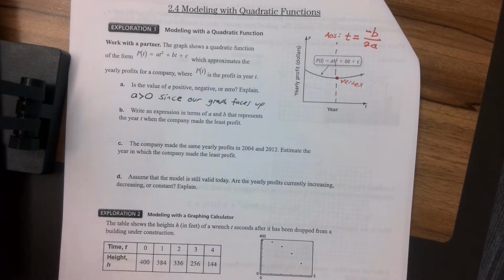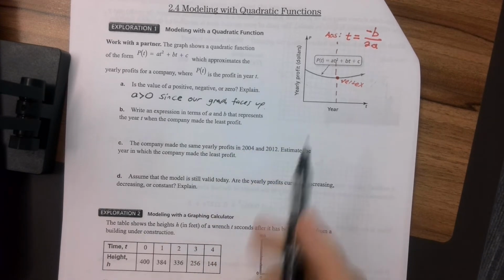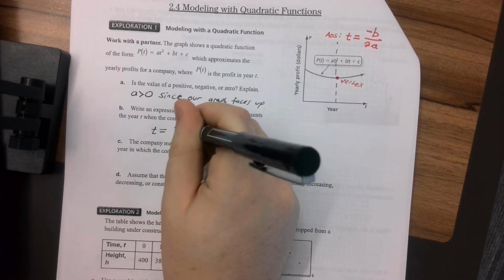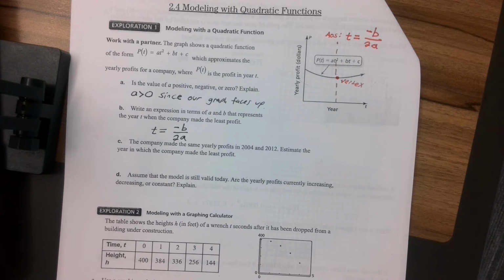Does that give us an expression in terms of a and b that represents the year t when they made the least profit? I say so. This is the expression they're looking for. They're just looking to see, do you remember how to find the x value of your vertex?